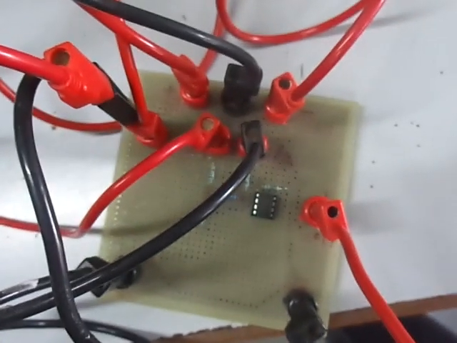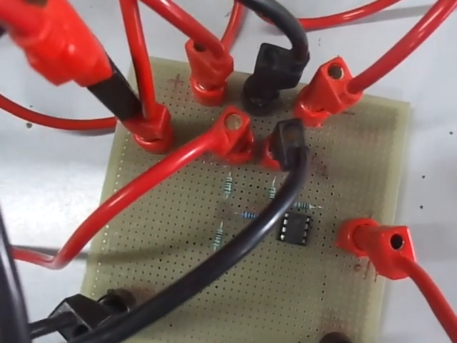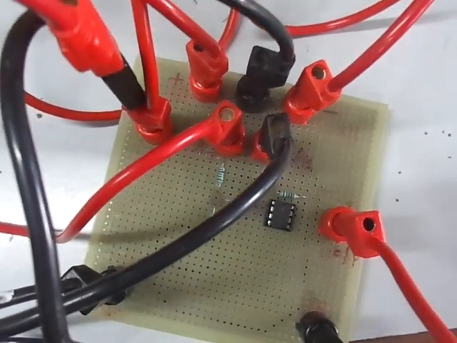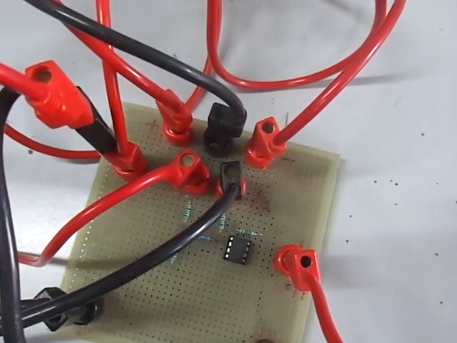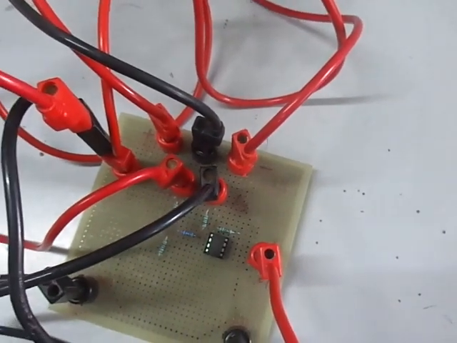This is the objective we defined: design a circuit for an R to 2R ladder type of DAC, digital to analog conversion, and hence we have achieved the result for the 2-bit R to 2R ladder DAC.